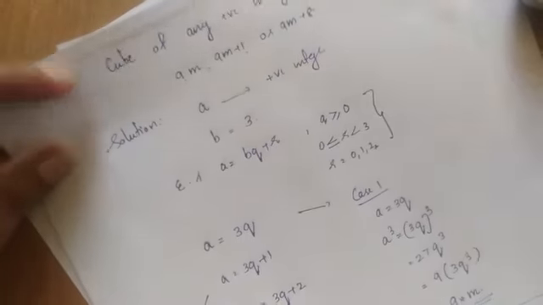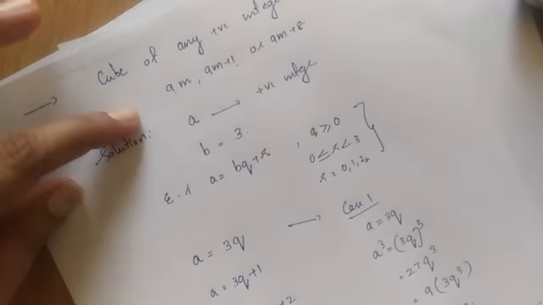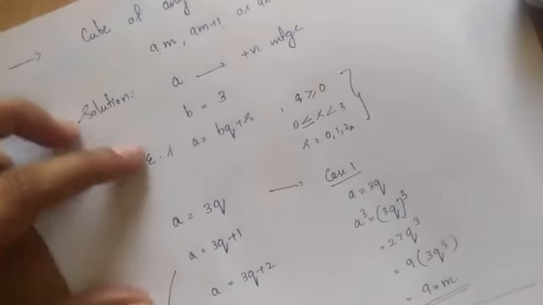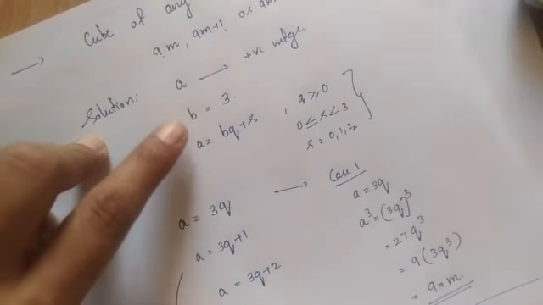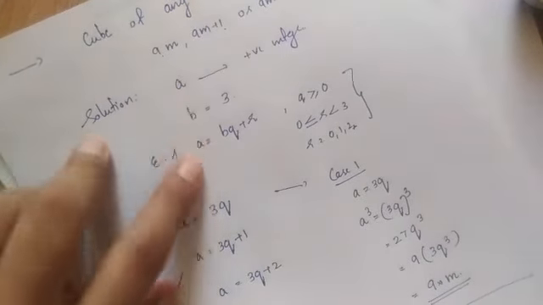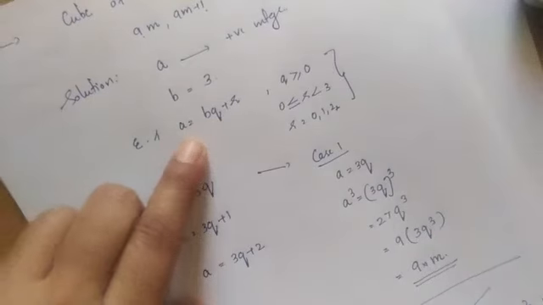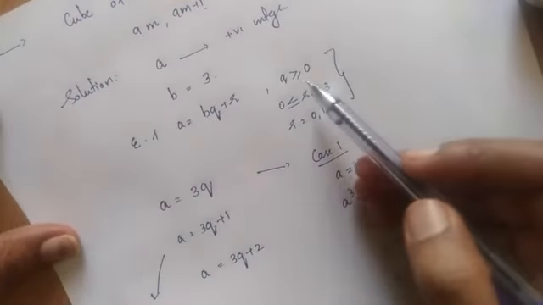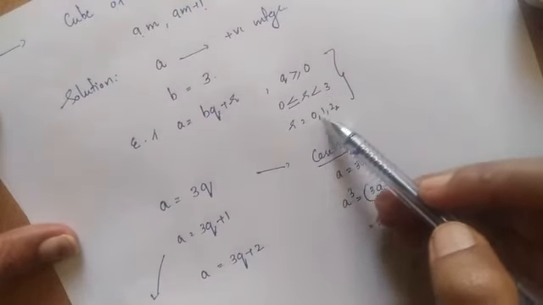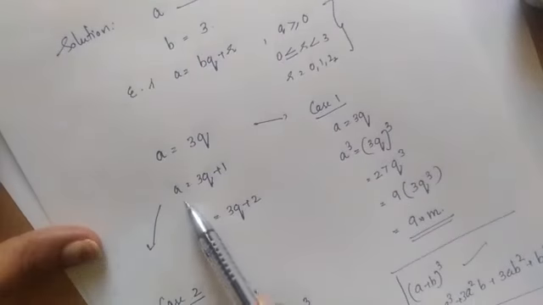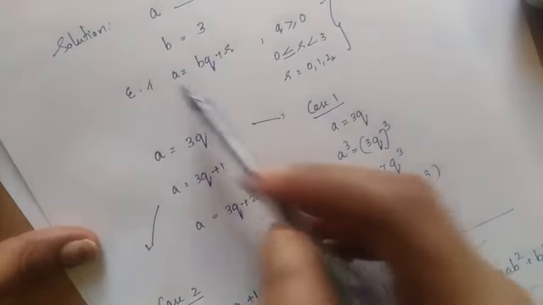Once again, the question given is the cube of any positive integer is of the form 9m plus 1 or 9m plus 8. We take a as a positive integer, b is equal to 3. By Euclid's theorem, a is equal to bq plus r, and the value of r remains 0, 1, 2: a equal to 3q, a equal to 3q plus 1, a equal to 3q plus 2.